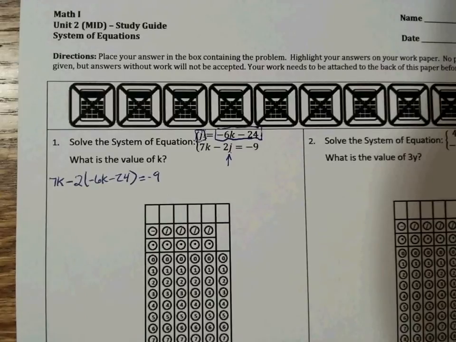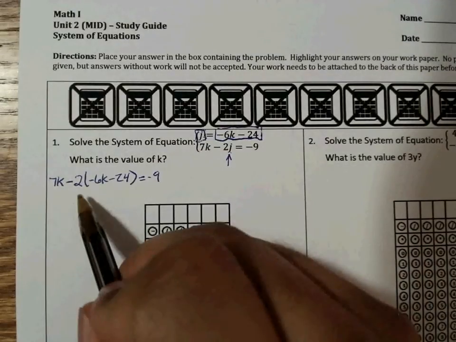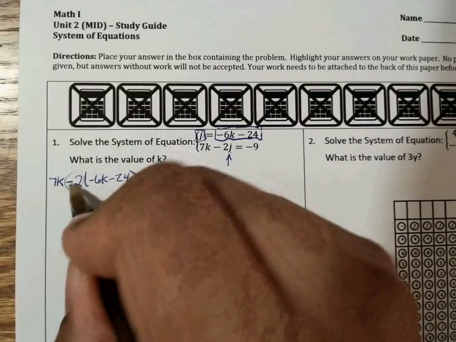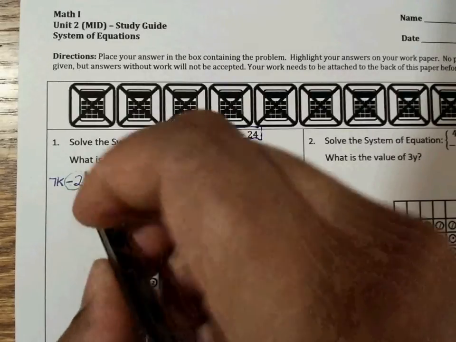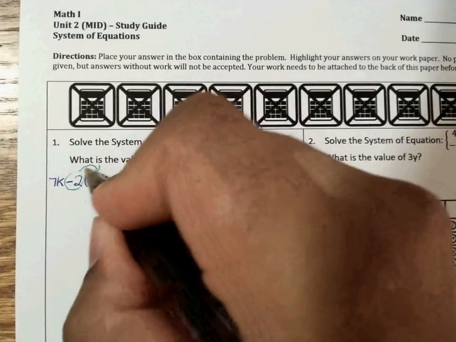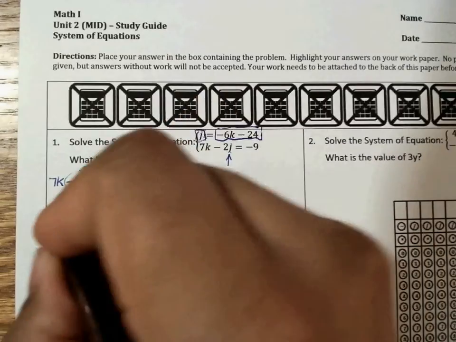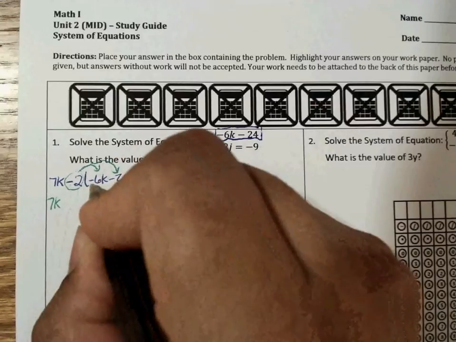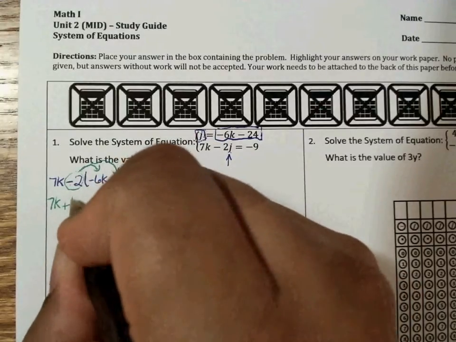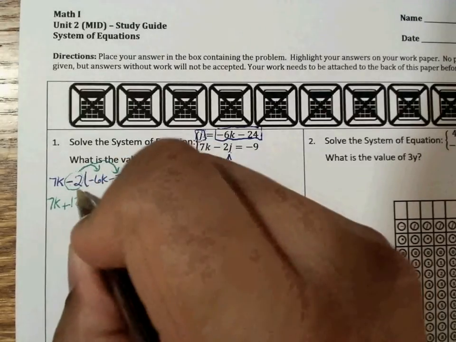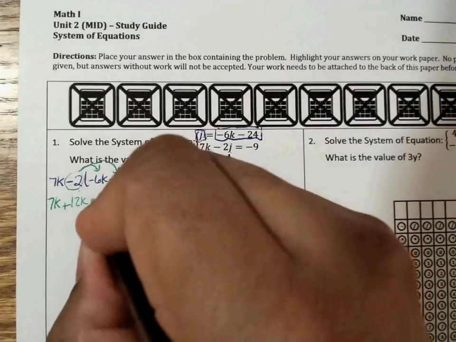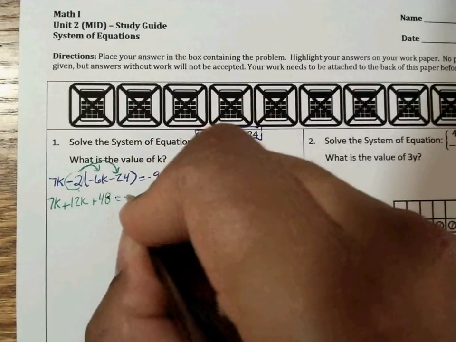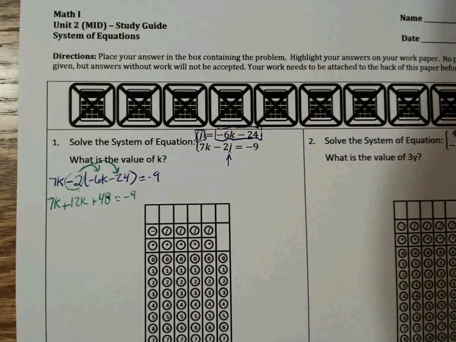So from here, the first thing that we should recognize is that we can distribute. So I'm going to go ahead and distribute the negative 2. Even though this is a minus, it is attached to the 2. So we get 7k. Negative times a negative is a positive, so we have plus 12k. Negative times a negative is a positive 48. And then we have our equals negative 9 on the other side.